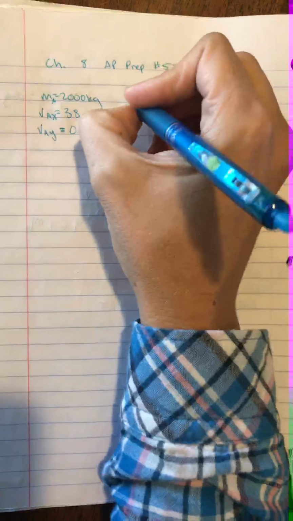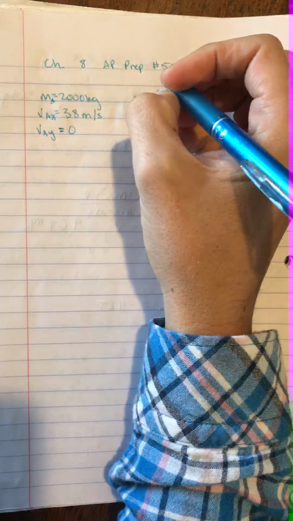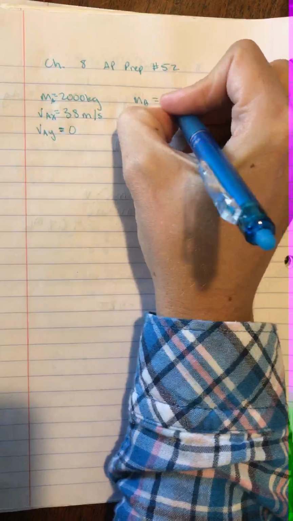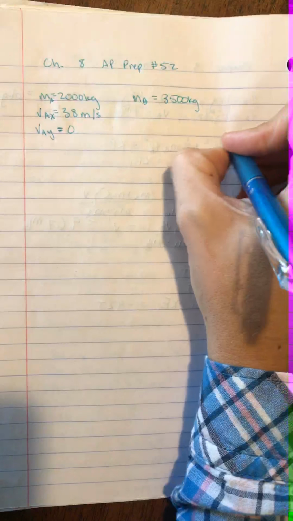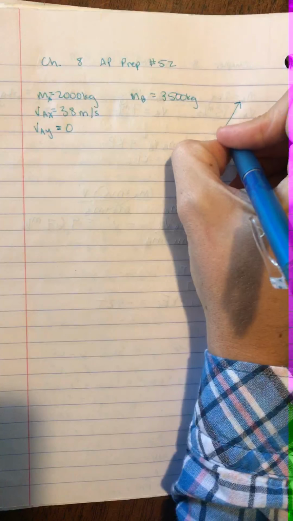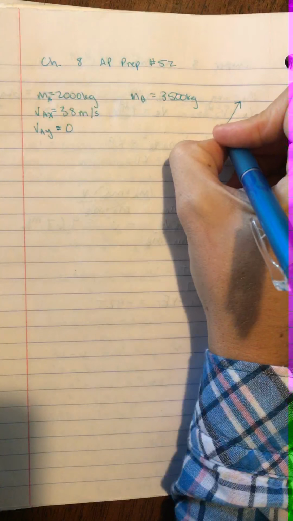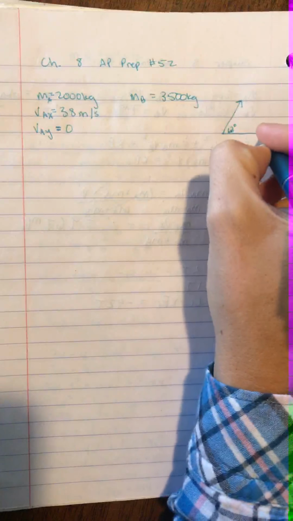Then we have car B, which has a mass of 3,500 kilograms. And it approaches the intersection with a velocity of 35 meters per second, directed 63 degrees north of east. So if we look closer at that one, this is 63 degrees north of east.